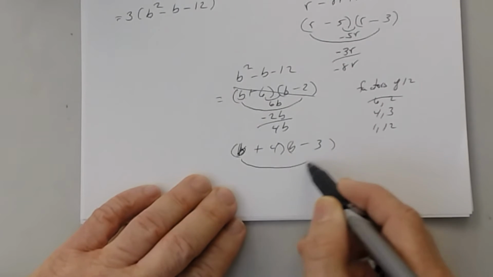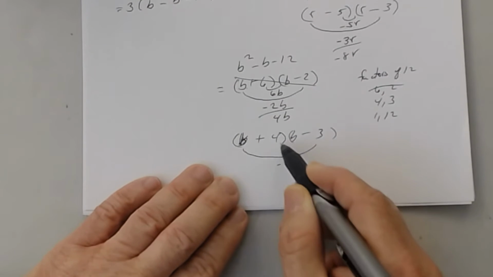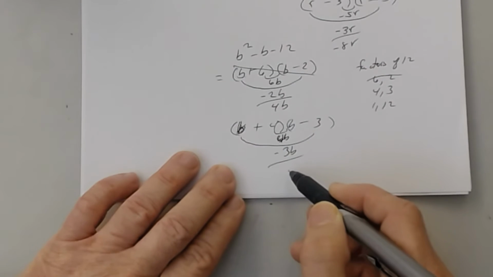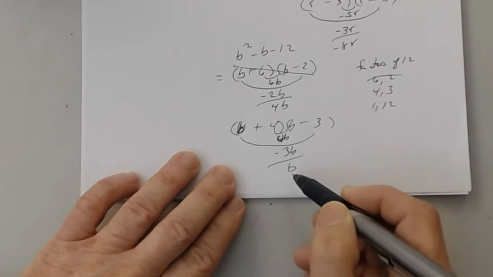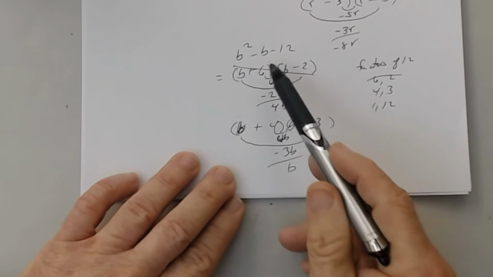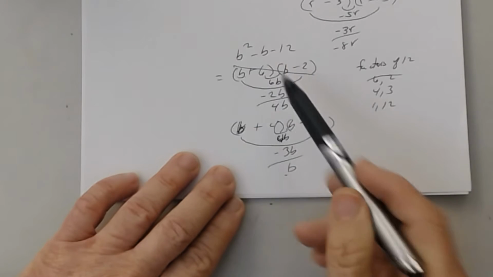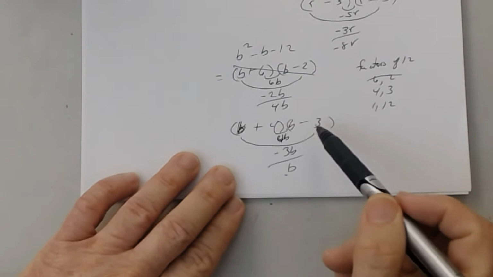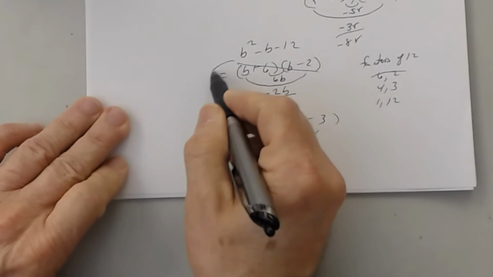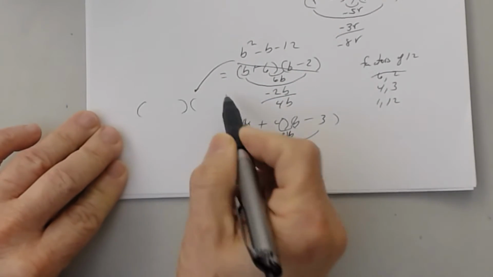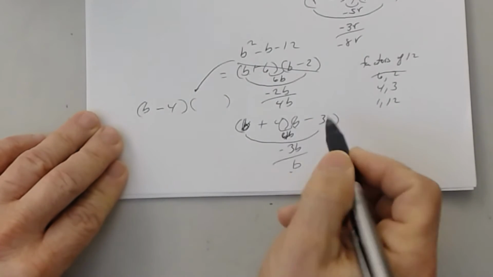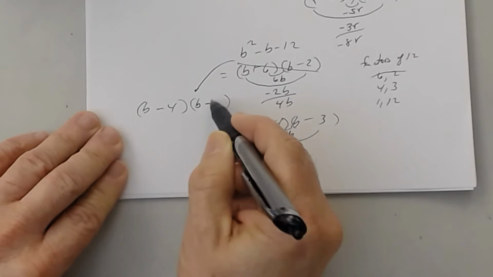What's the outer? What's the inner? Positive 4b. When I add them up, what do I get? A positive b. But that's not what I wanted. What I want? Negative b. So those are just opposites here. This is what I have. This is what I want. That means I just got to do what to these signs? Change them. So the answer should be, instead of b plus 4, I'm going to say b what? Minus 4. And instead of saying b minus 3, I'm going to say b plus 3.